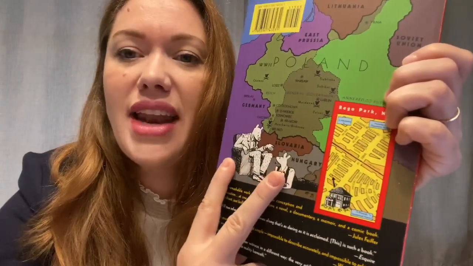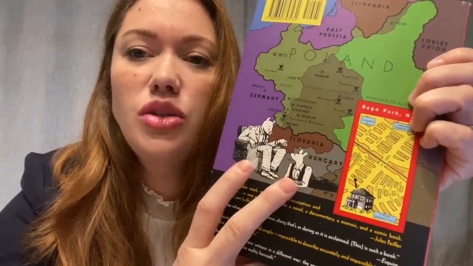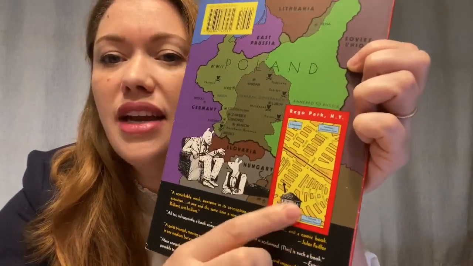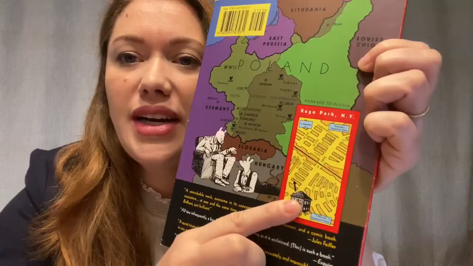We have Vladek Spiegelman and Art Spiegelman here talking to each other because they are having a conversation for this entire book. And it also has a small map of Rego Park, New York, where they are telling this story.